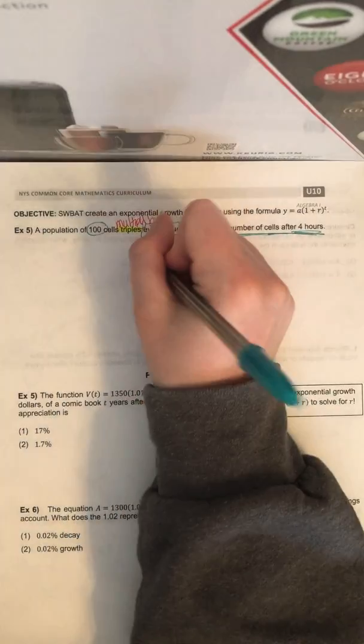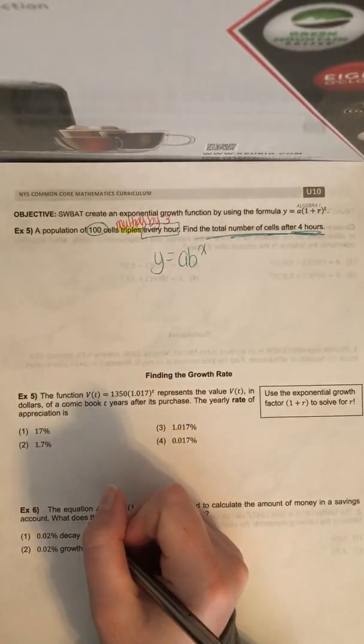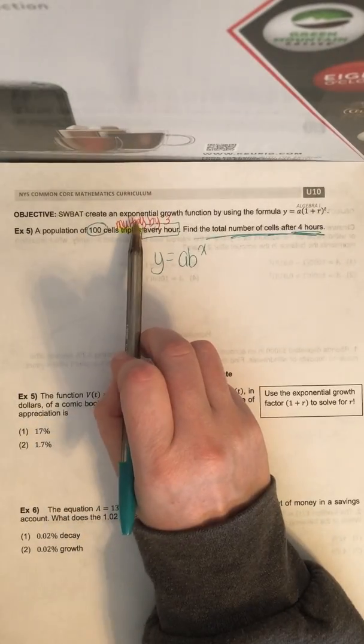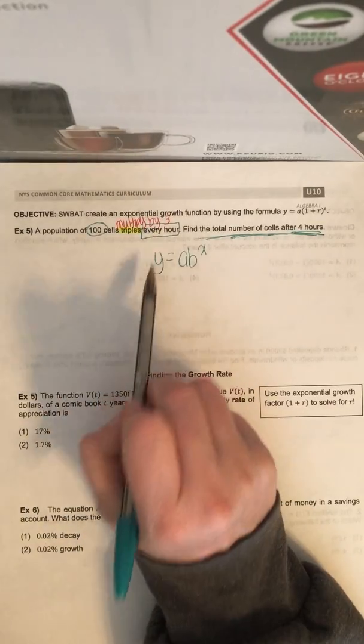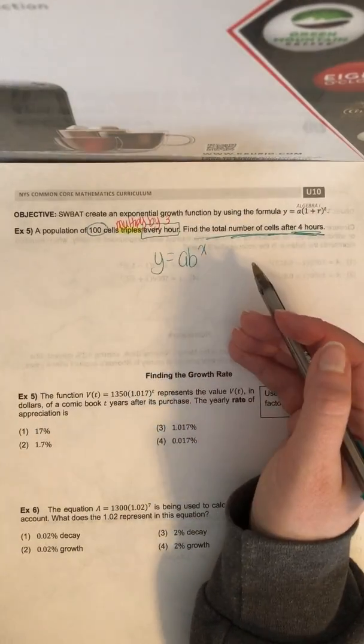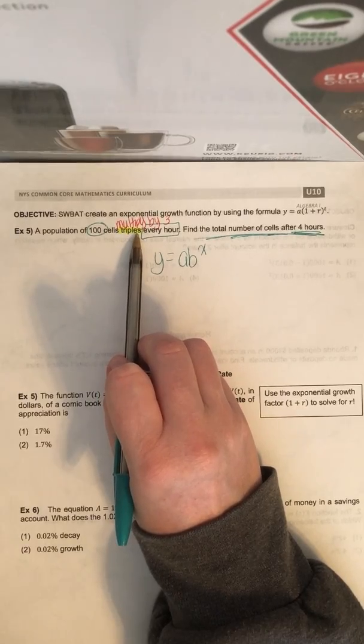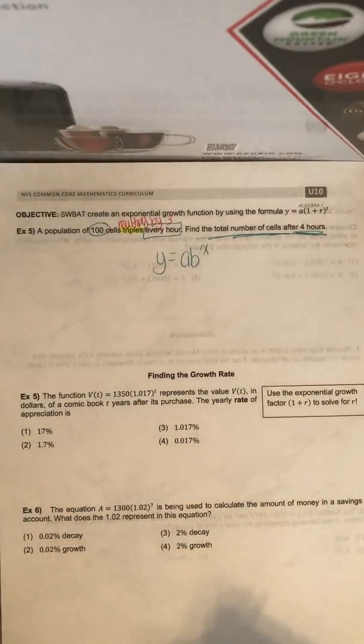So on the side, I'm just going to write my formula, AB to the x. I know that it's getting bigger because when I multiply by 3, my numbers get larger. So that's my growth. And it's exponential growth because, again, that word triples is here. Triples means it's not going to be linear. It's going to be multiplying, which is exponential.